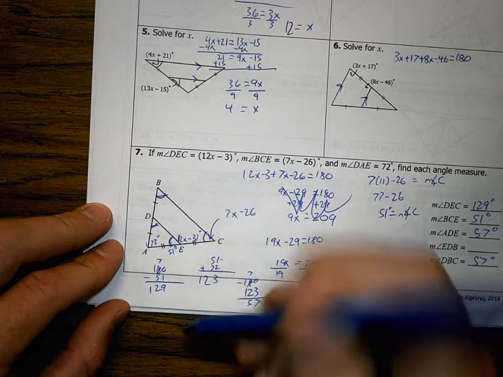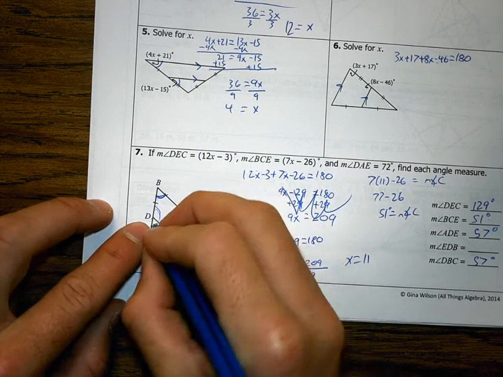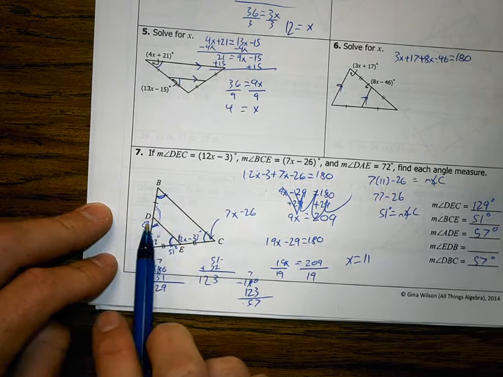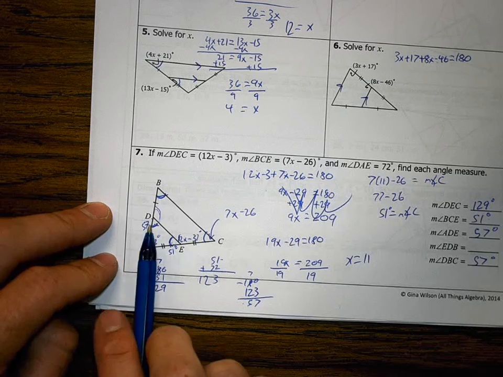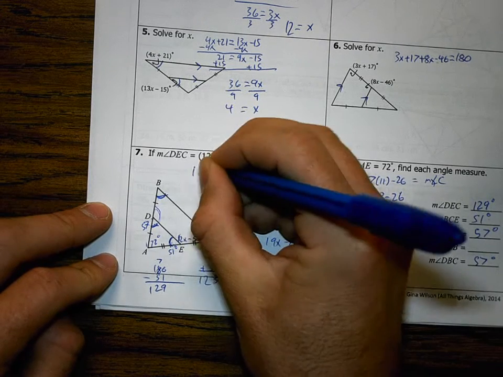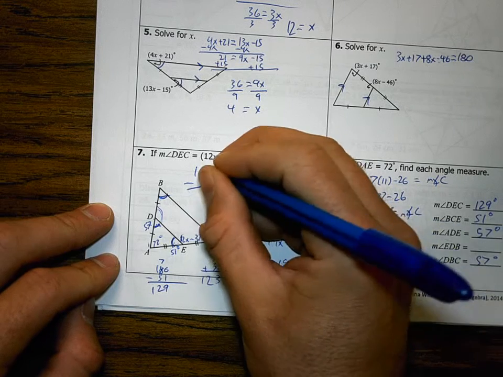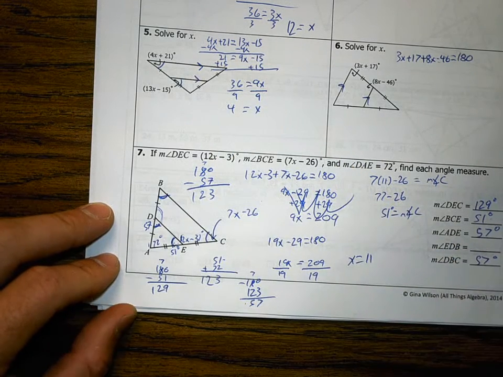Now I want to find angle EDB. So I want to find this angle here. So since I know this one, and this one's 57, I can find the opposite angle. They are supplementary. They add up to 180. Subtracting 57 from 180, I get 123 degrees.